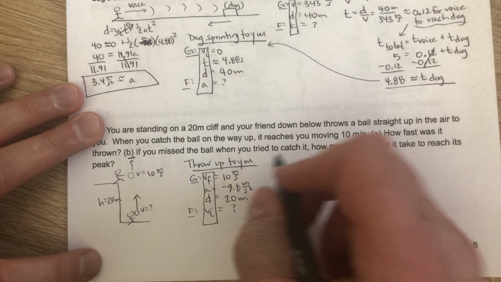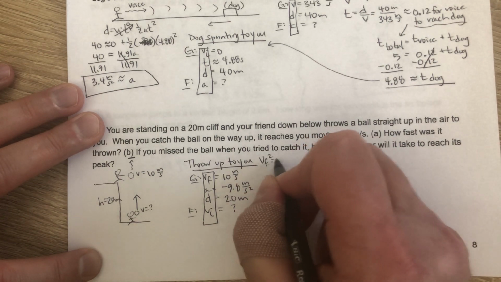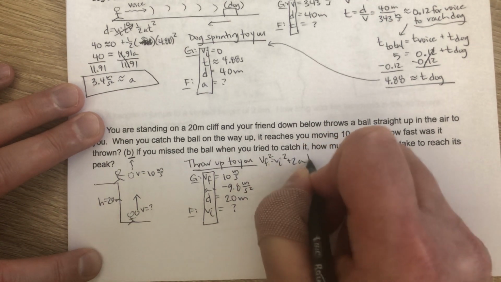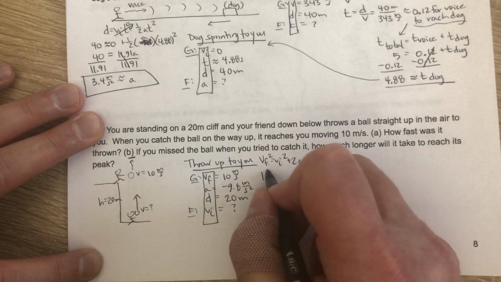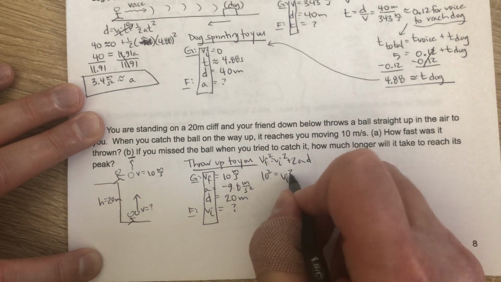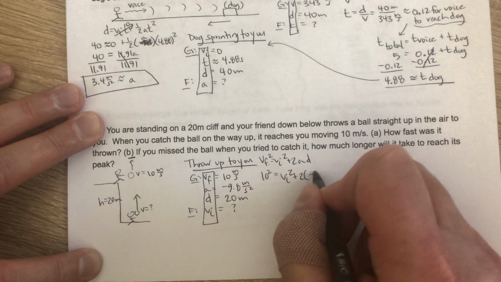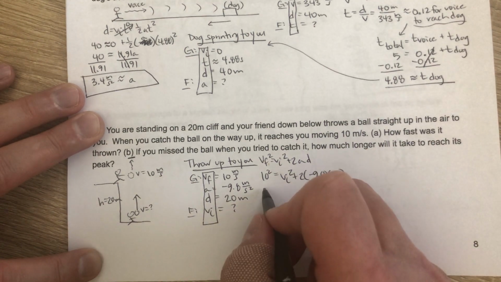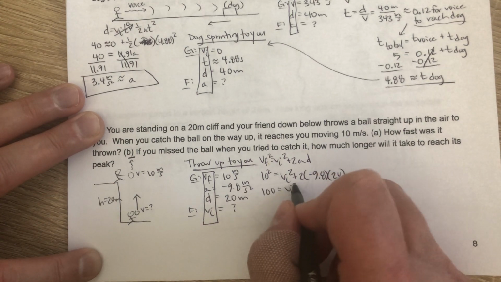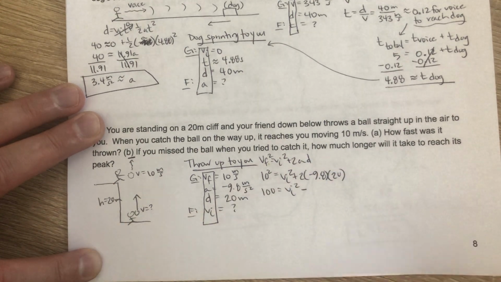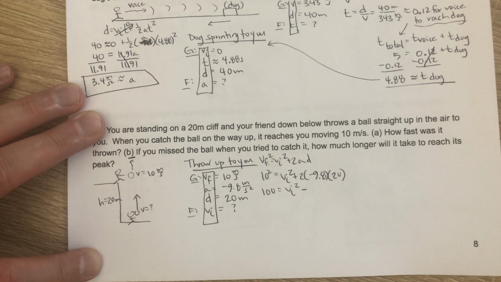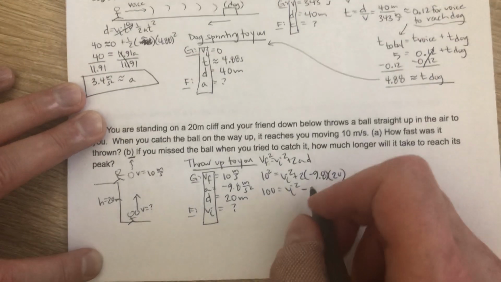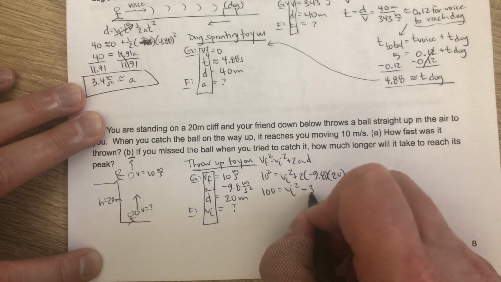So this combination of variables sets up for VF squared equals VI squared plus 2AD. So 10 squared equals unknown initial velocity squared plus 2 times negative 9.8 times the displacement up to you of 20 meters. So 100 equals VI squared minus 392.